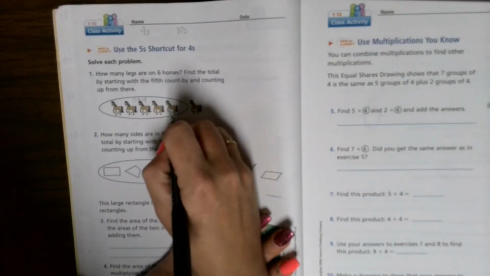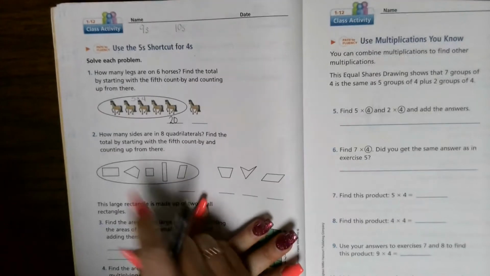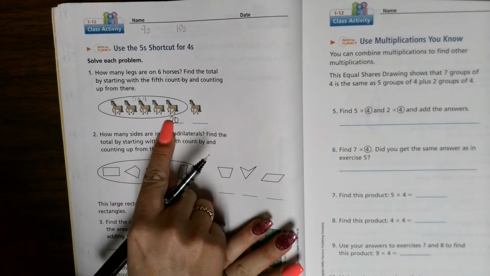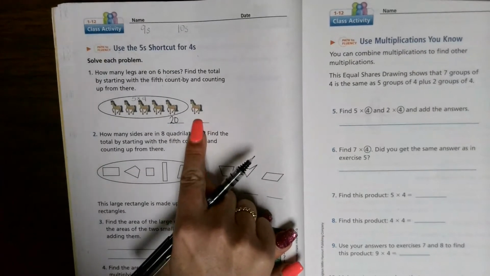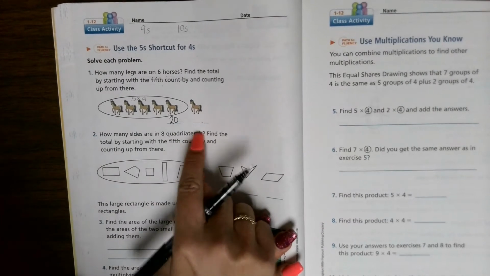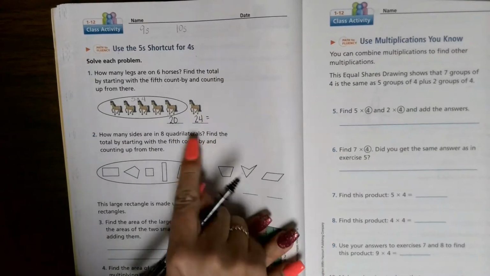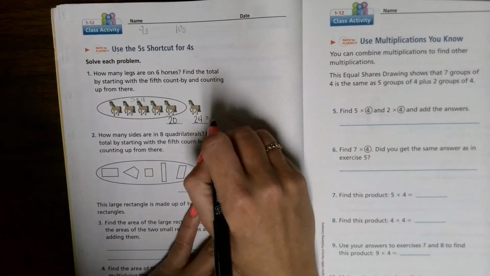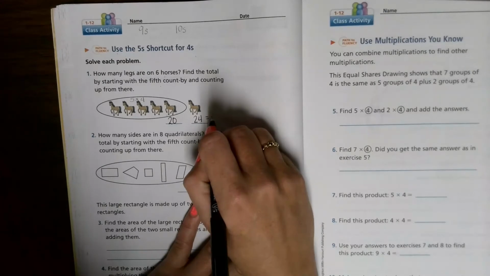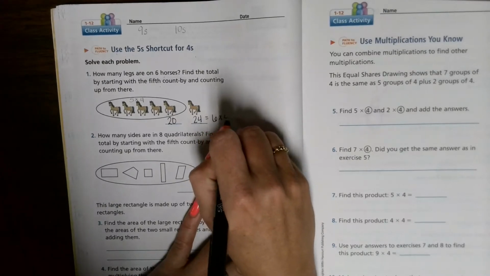So right here, I'm going to put that product. Right now I have 20 legs. Then all I have to do is add 4 more. So I know that 20 plus 4 is 24, and if you want to go the extra mile, then go ahead and put this equation, 6 times 4.